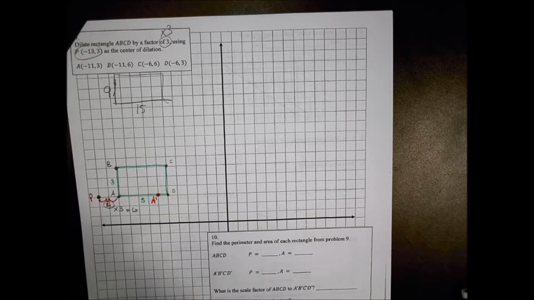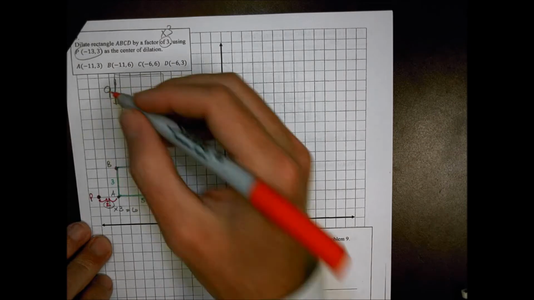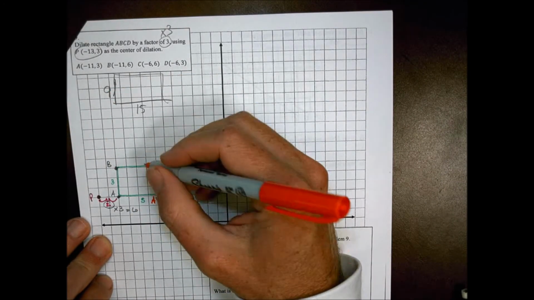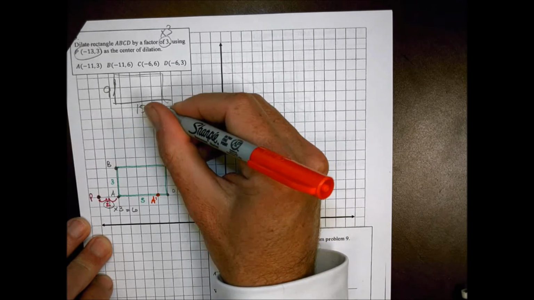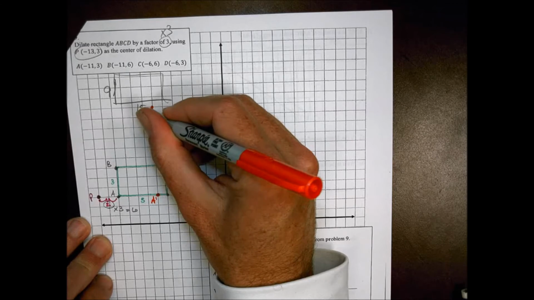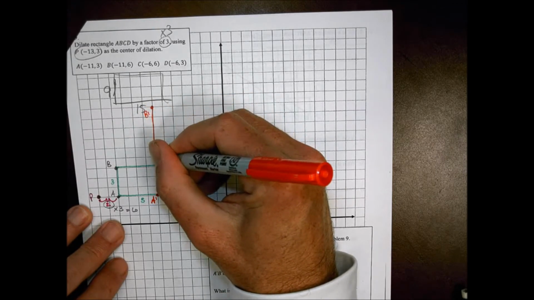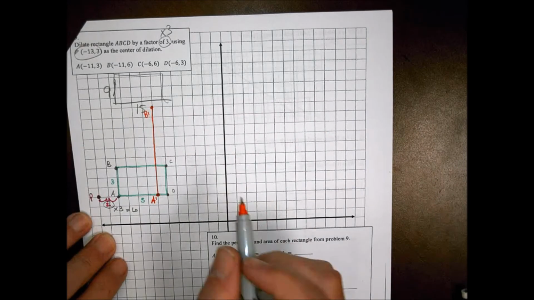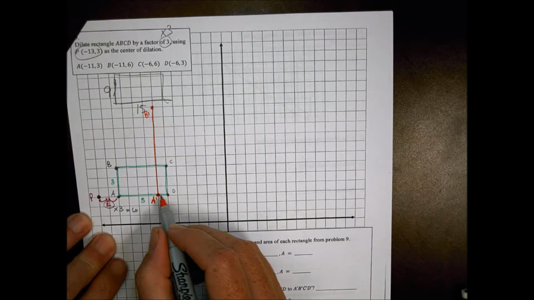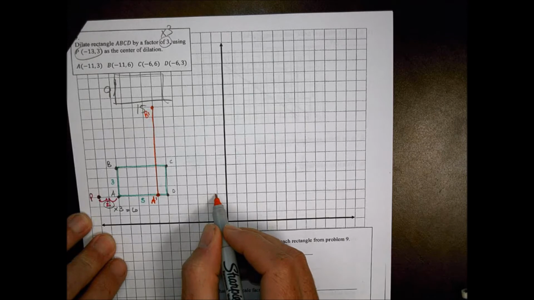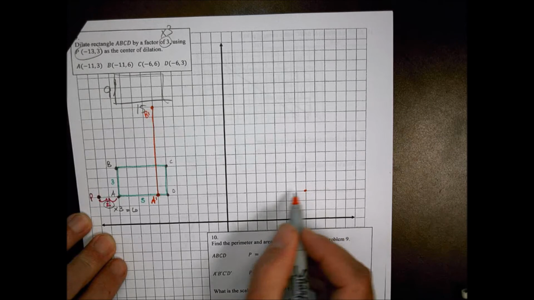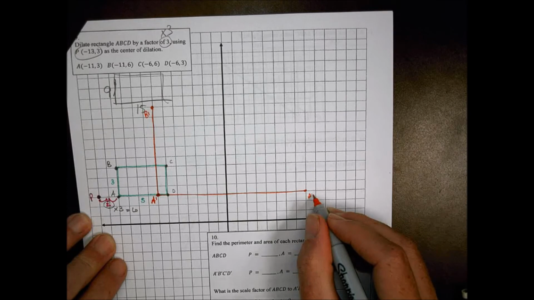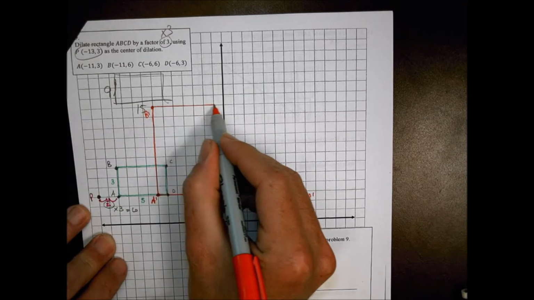Which makes my B prime, we already decided, going to be 9 clicks up from where it was before. Alright? So we're going to go 1, 2, 3, 4, 5, 6, 7, 8, 9. And that's where B prime is going to be right there. So B prime is going to be there. A prime is there. We also decided already we're going to go 15 units out. So we're going to go 1, 2, 3, 4, 5, 6, 7, 8, 9, 10, 11, 12, 13, 14, 15 out to there. And that's going to be where our D prime would be. And then this one's going to go out there as well.